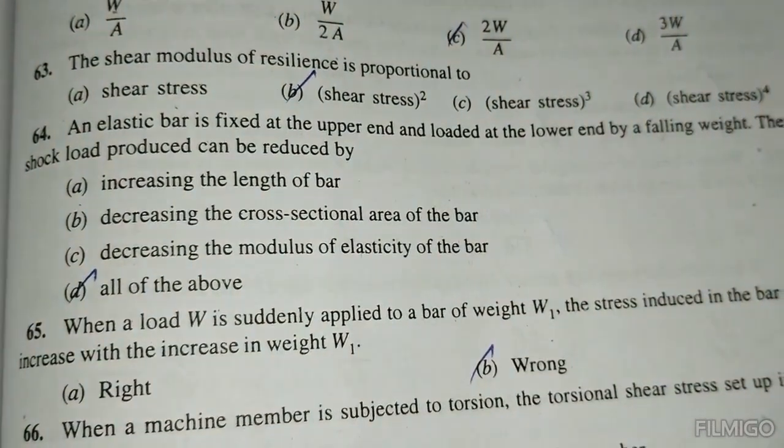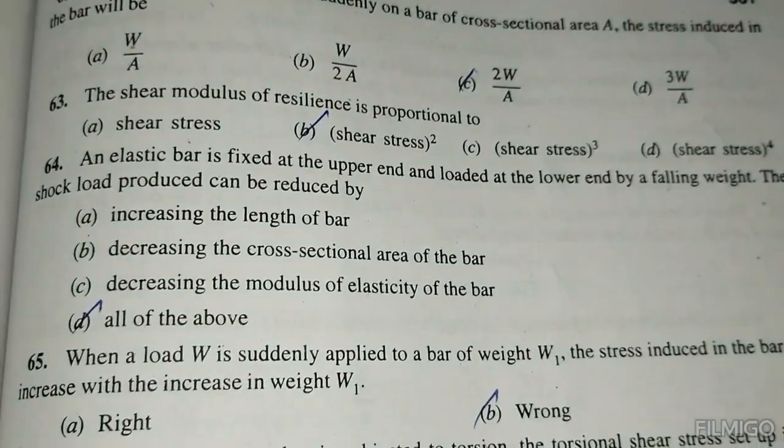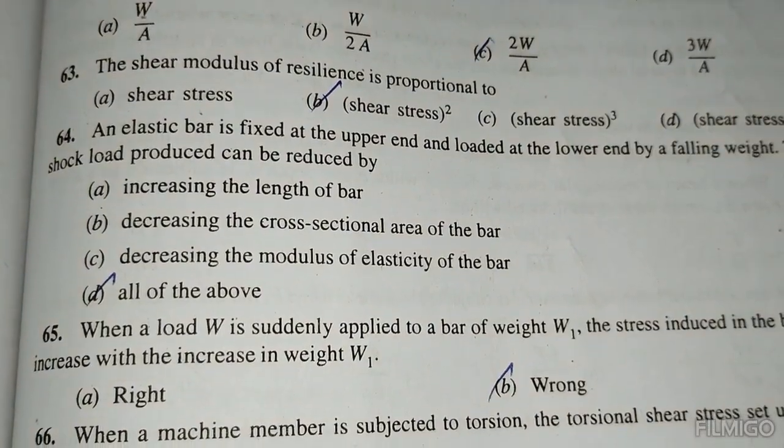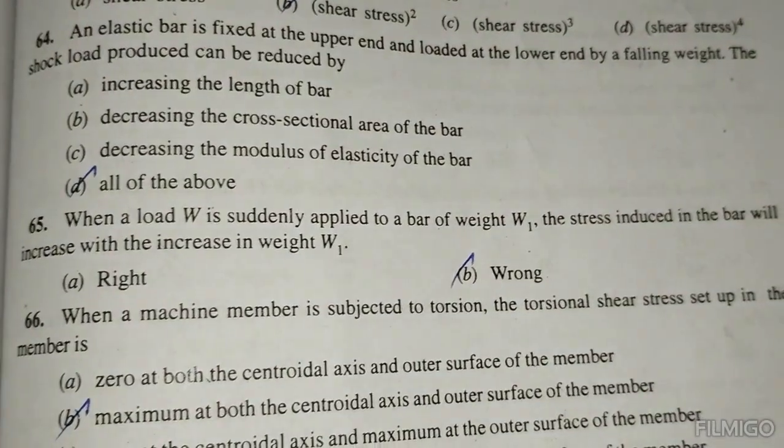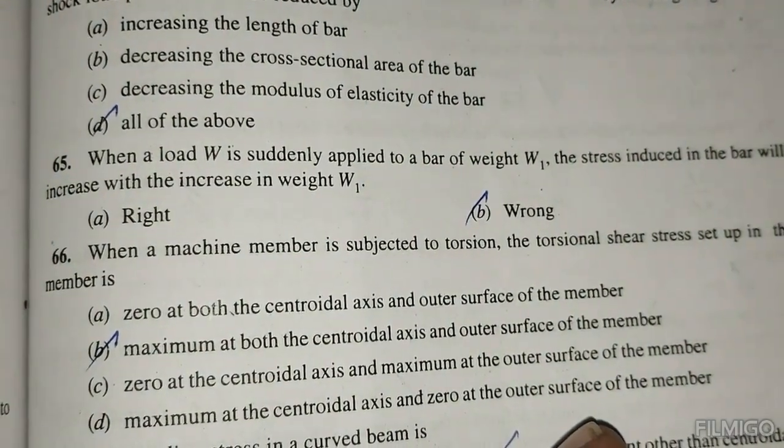An elastic bar is fixed at the upper end and loaded at the lower end by a falling weight. The shock load produced can be reduced by all of the above. When a load W1 is suddenly applied to a bar of weight W, the stress induced in the bar increases with the increase in weight W1.